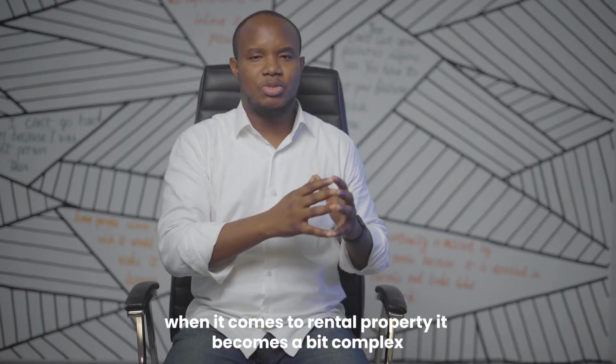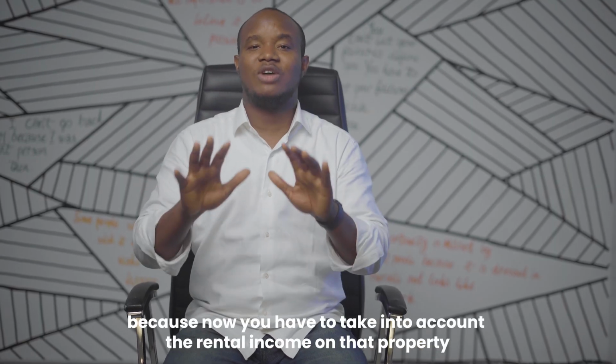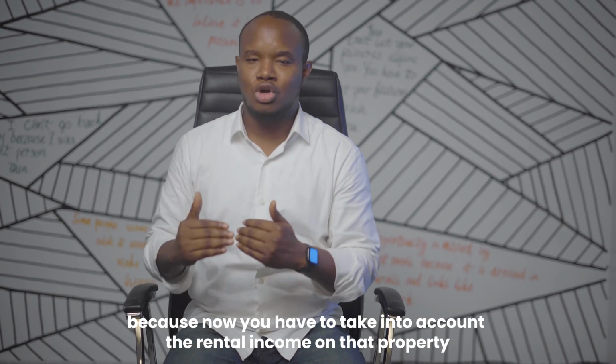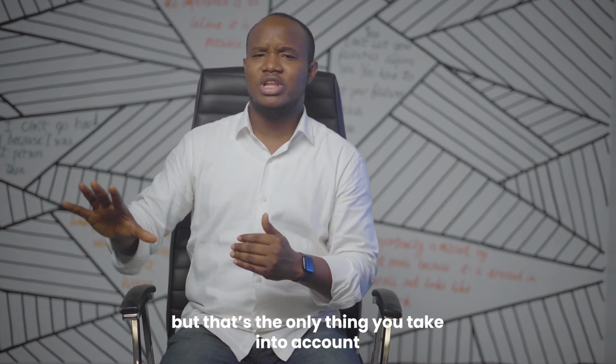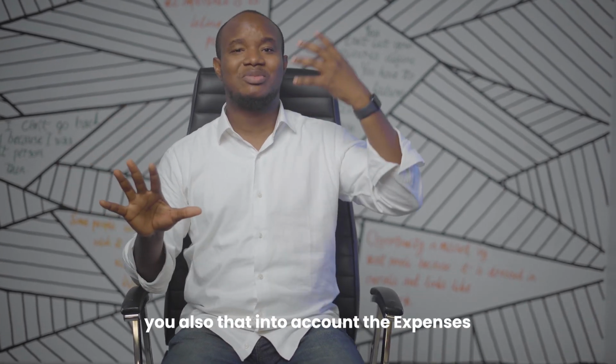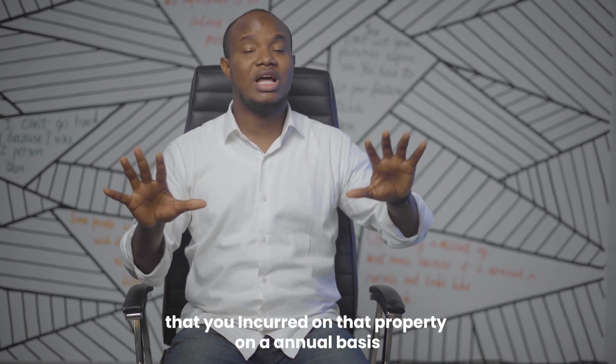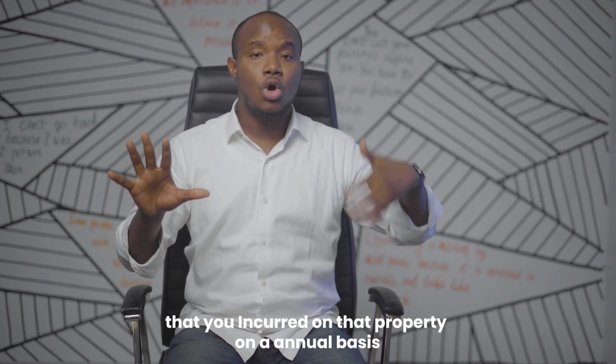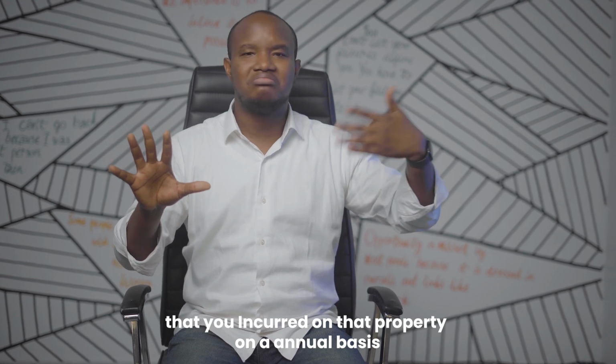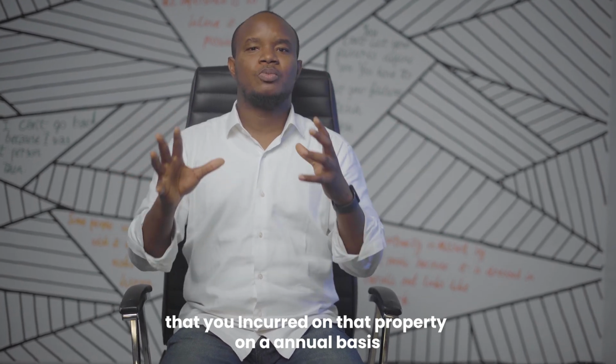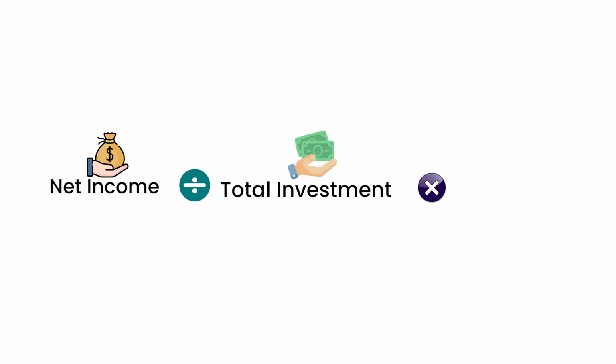When it comes to rental property, it becomes a bit more complex because now you have to take into account the rental income on that property. But that's not the only thing that you take into account. You also take into account the expenses that you incur on that property on an annual basis. So this formula is simple. Your net operating income divided by the purchase price of that property multiplied by 100, that gives you your ROI. We can call it the net income divided by total investment multiplied by 100.